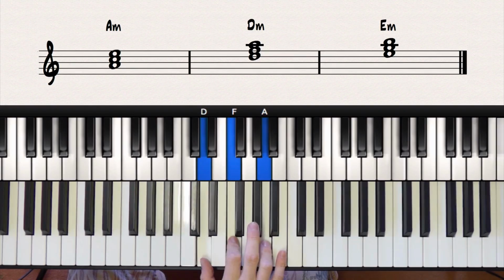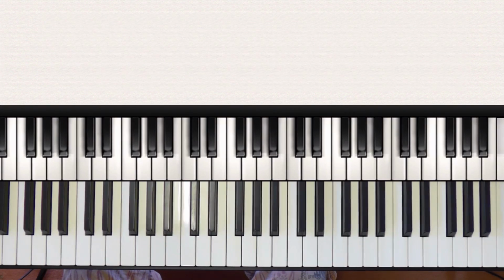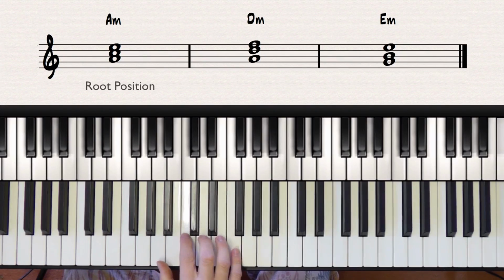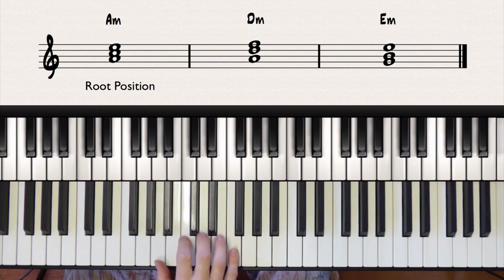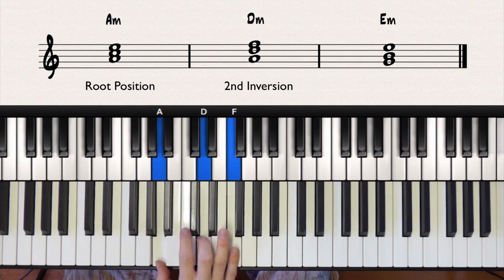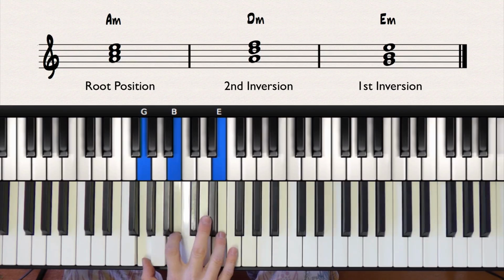But that's hardly a very exciting sound. So instead we could play A minor root position as before. Then we could play D minor second inversion. Then we could play E minor first inversion. And this sounds far more interesting than before.